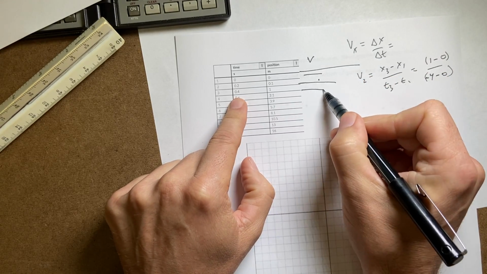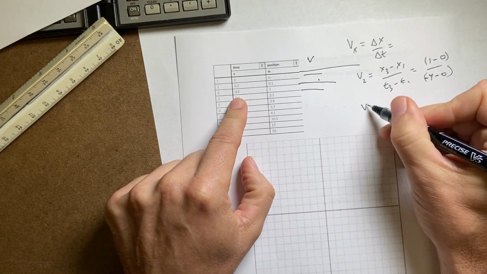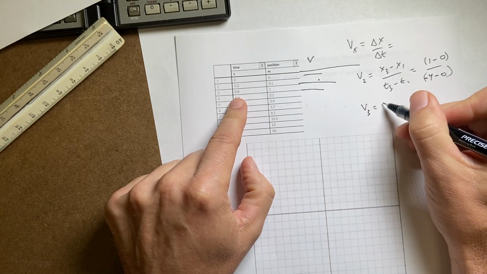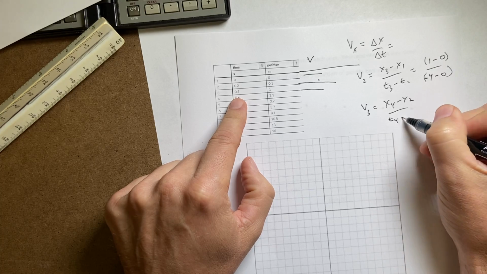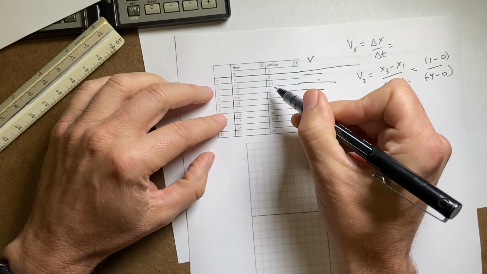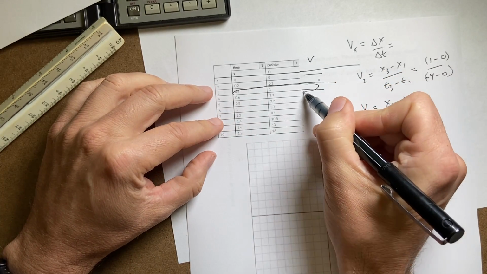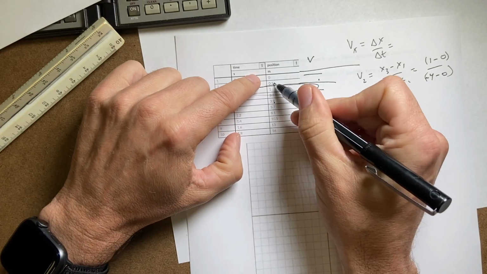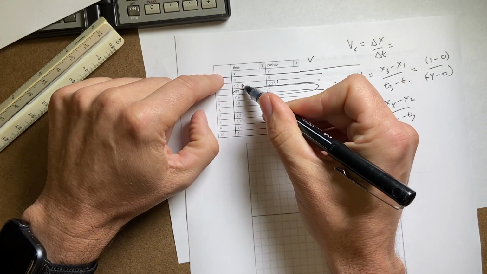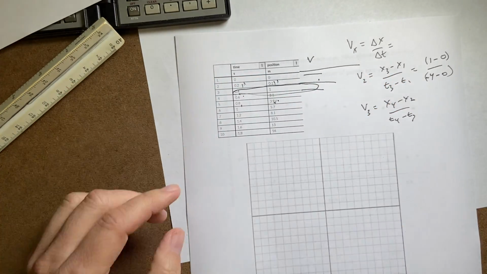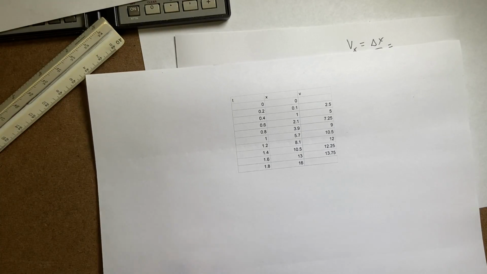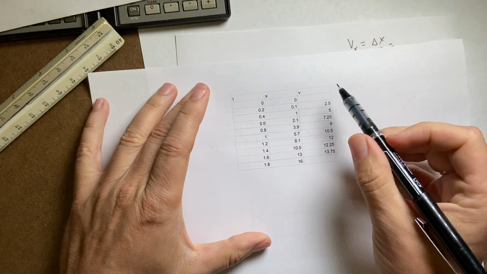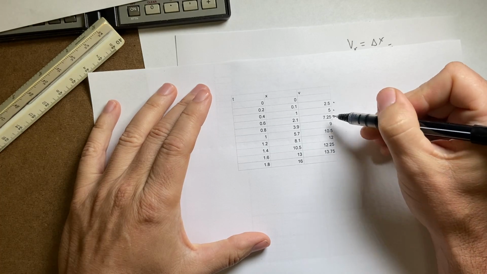And then the next one I'm going to calculate v3. It's going to be x4 minus x2 over t4 minus t2. So every time I want to calculate the velocity for this, I'm going to use these two changes in x and these two changes in t to get a more average. And so I did that. I did it in a spreadsheet. So these are my values for velocity.